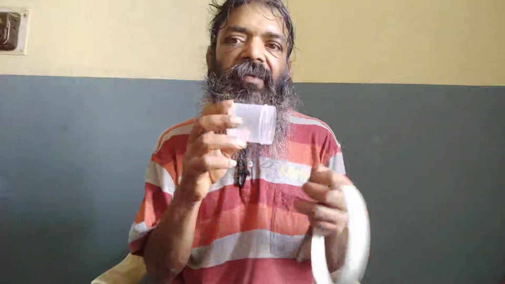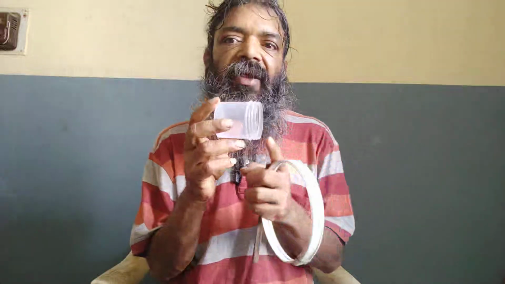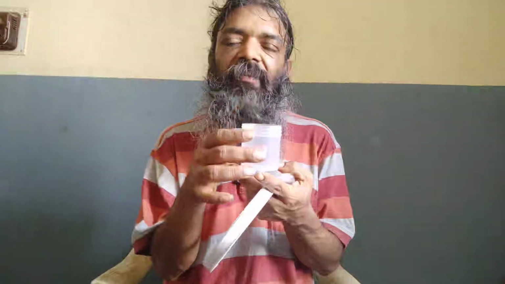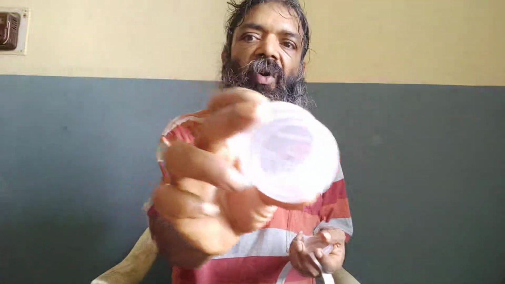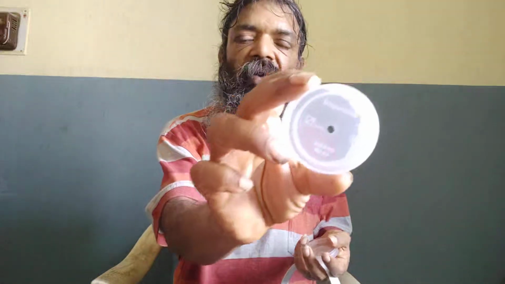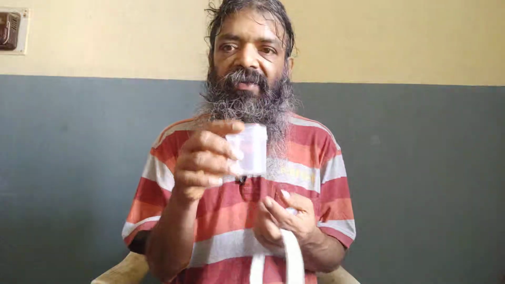For one way, consider this is a cylinder kept at the xy plane, and you can see the hole here. This hole is kept at the center origin.